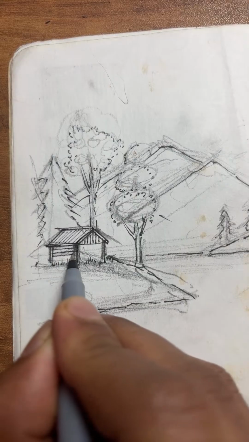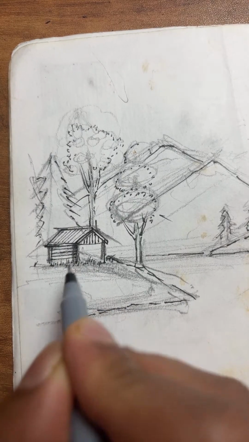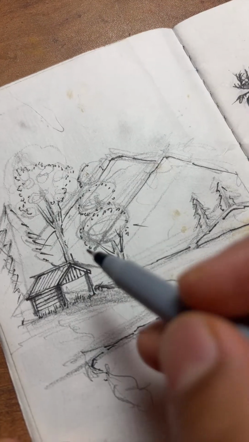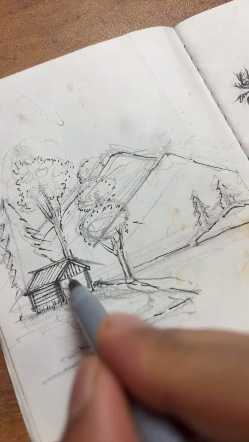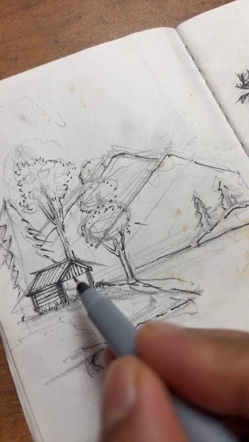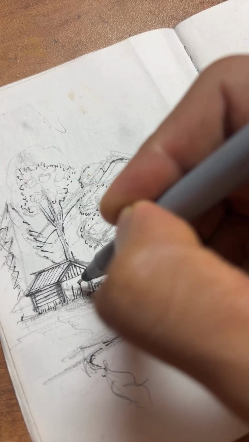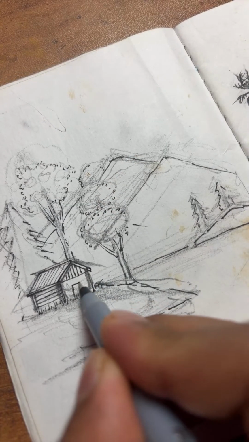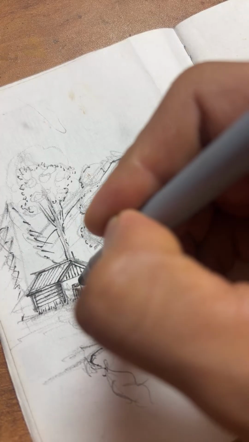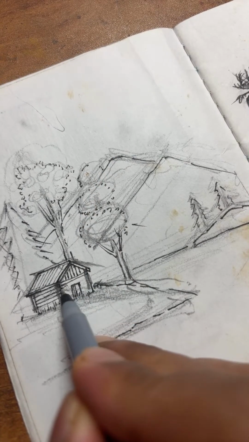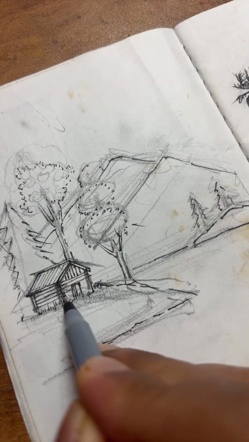You see, just drawing these horizontal lines together is not only adding to the hatching, it also gives the drawing a nice little wooden texture, like a wooden door kind of texture.